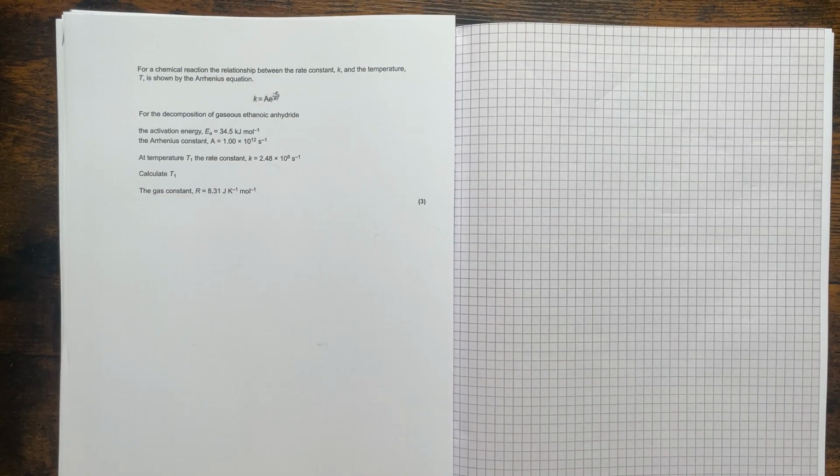Good morning guys, welcome to today's worked exam answer video, where today I'm having a look at an AQA Arrhenius equation question, the content of which would also be applicable to those of you studying the AQA A specification.